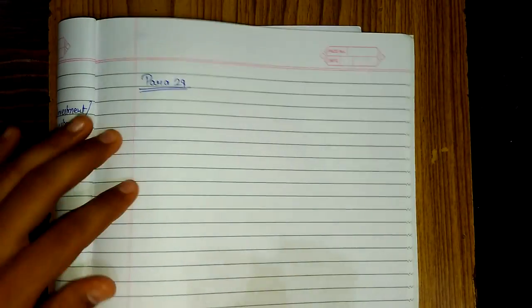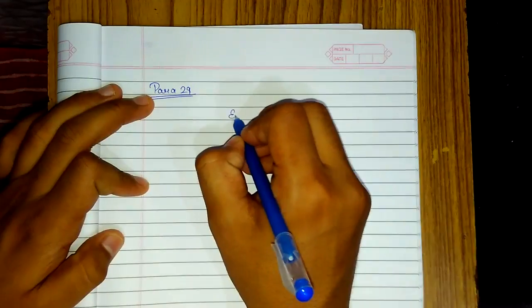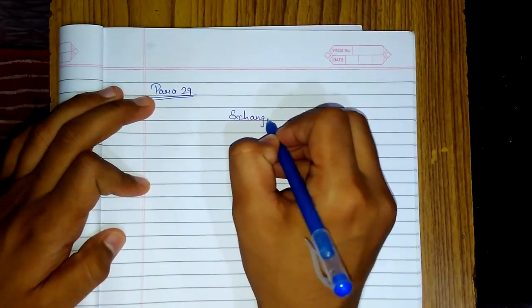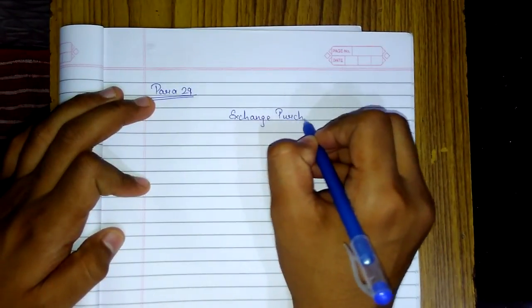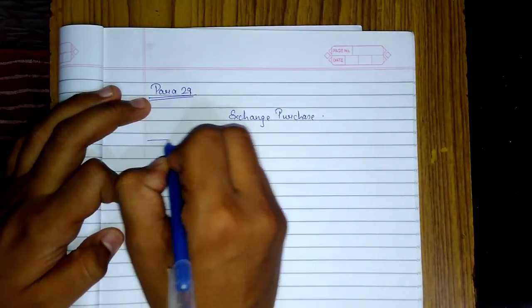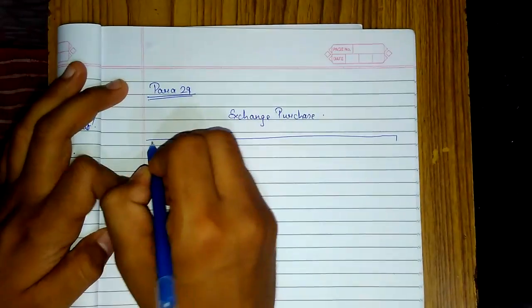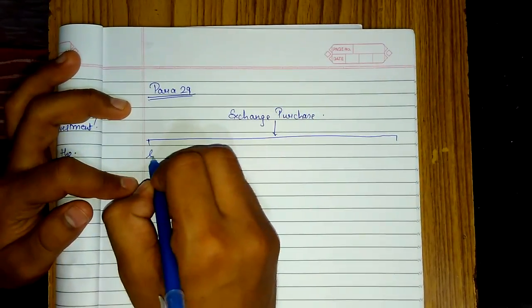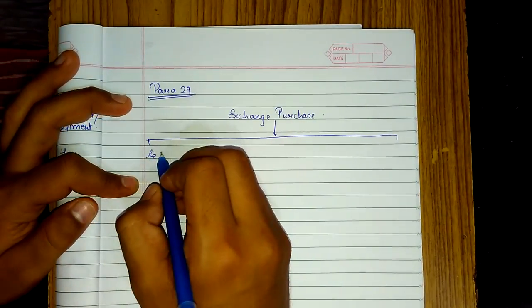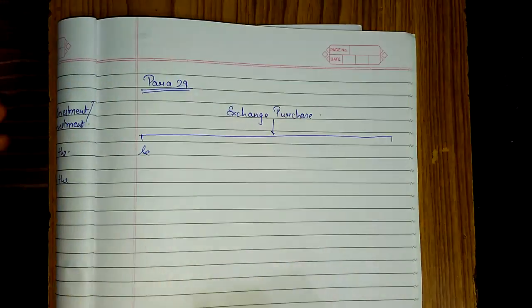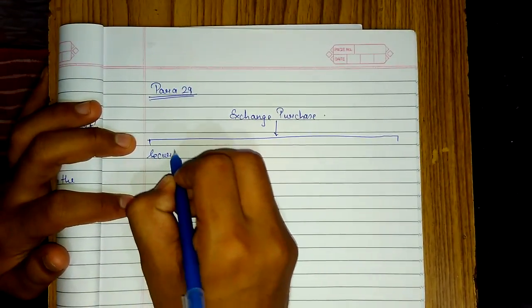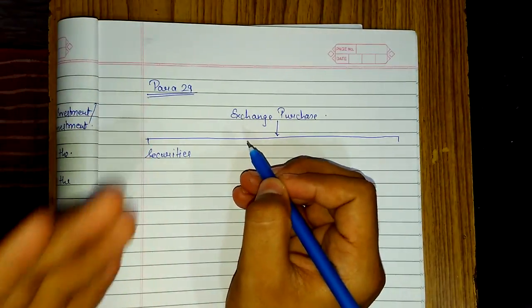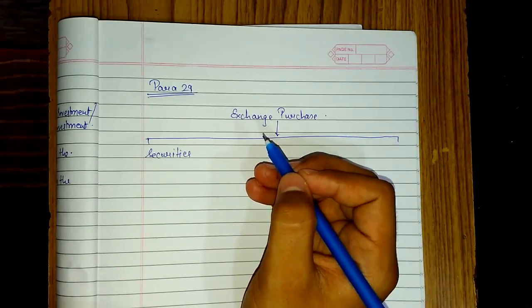I'll show you now. So it is exchange purchase. Firstly, we'll draw a chart. The chart first says exchange purchase: when securities for securities, you gave security and you got security. Securities means debentures, bonds, equity shares, preference shares and all.